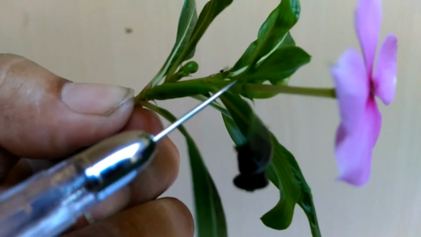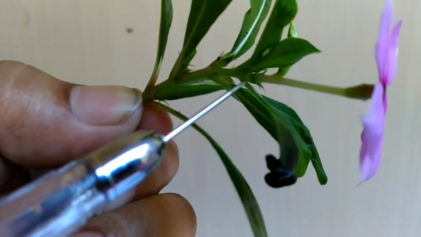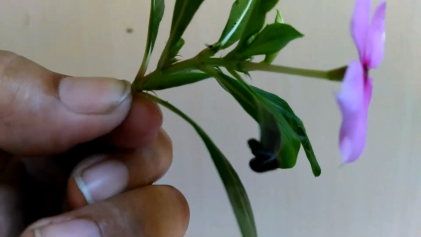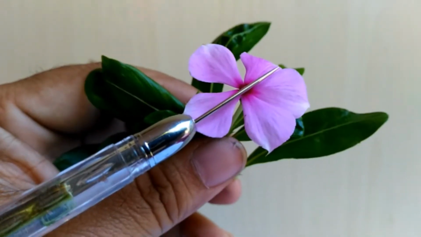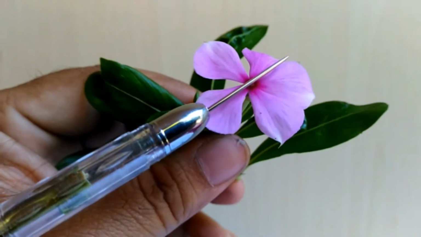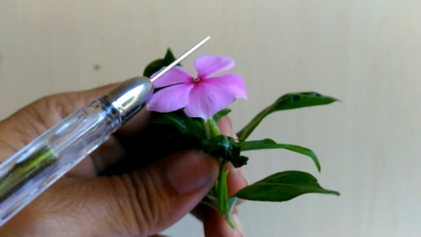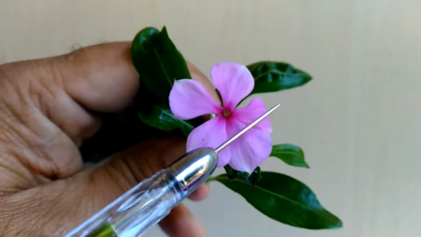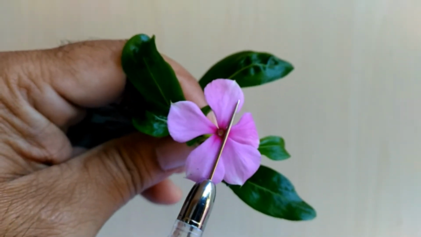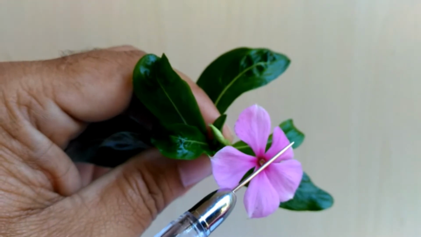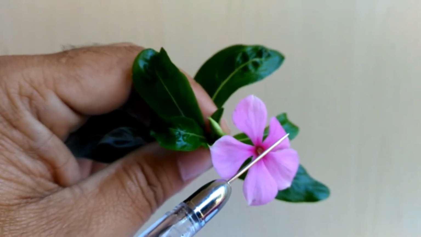Here at the base of the flower, bracts and bracteoles are present. If we cut the flower in this direction, or in this direction, or we may say in any direction, then bilateral symmetry is observed. Hence, the flower is actinomorphic.